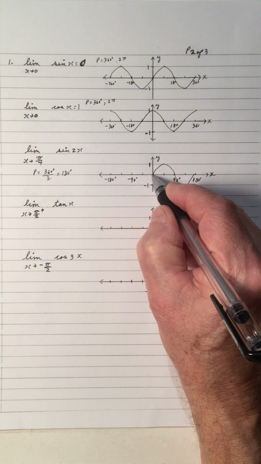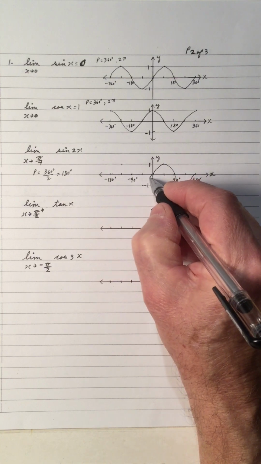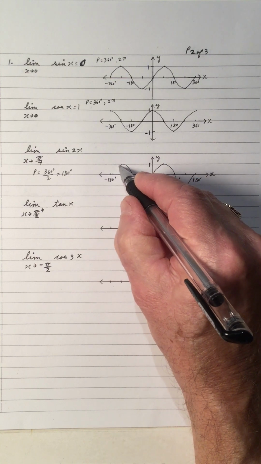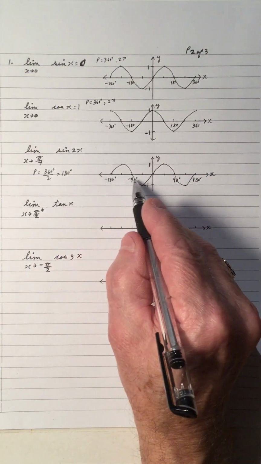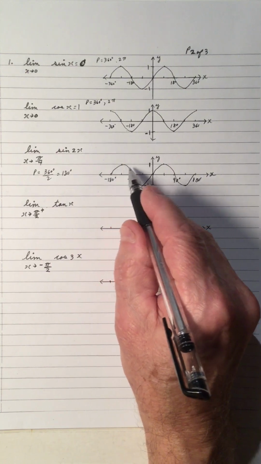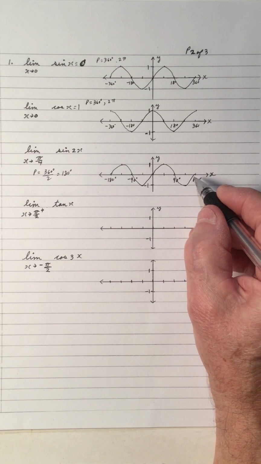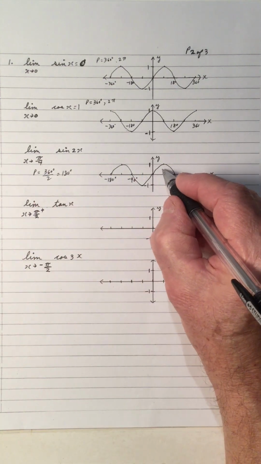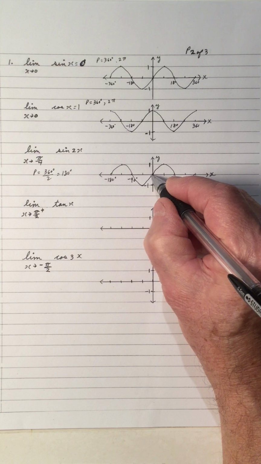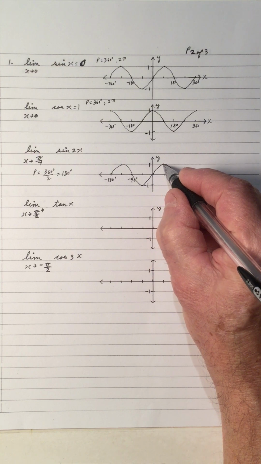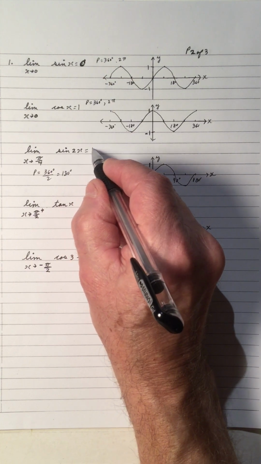So what about if we go this way? We get negative 1, 0, 1, 0. Between 0 and negative 360, there are two repetitions, cyclic. And we want to work it out at 45. So when we approach 45 on the right side, we get a 1. As we approach 45 on the left side, we get a 1. So the answer to this one is 1.